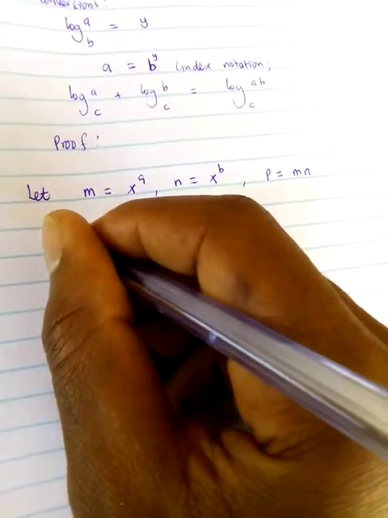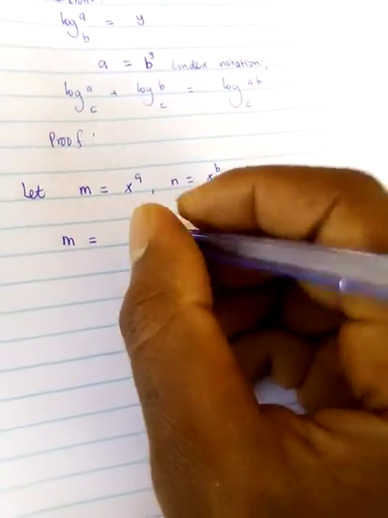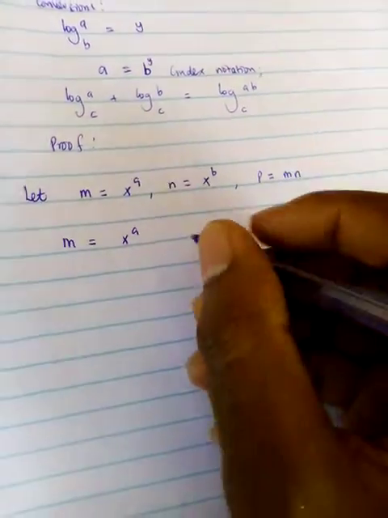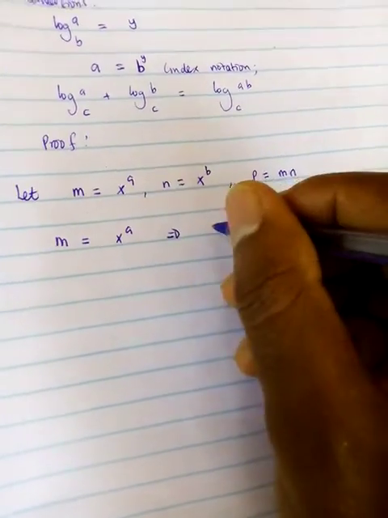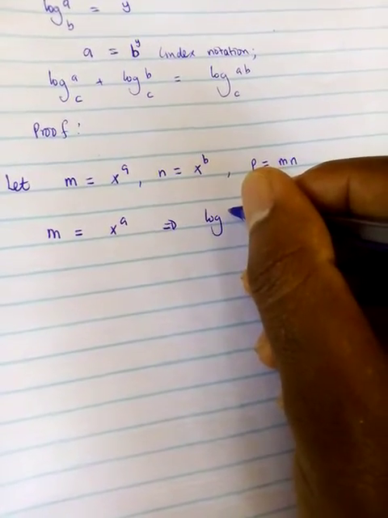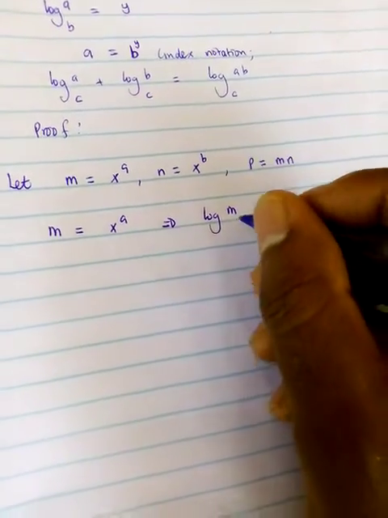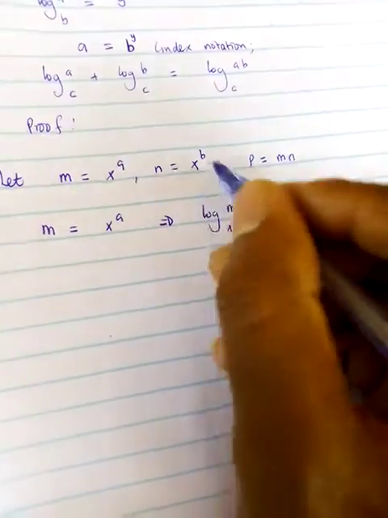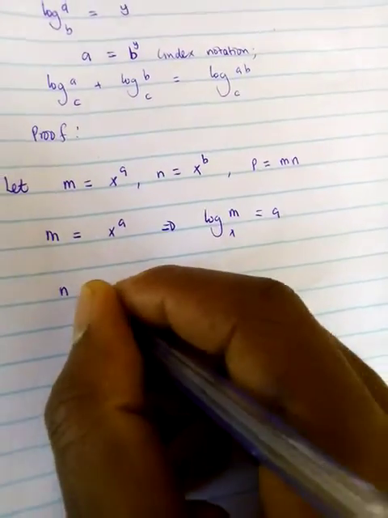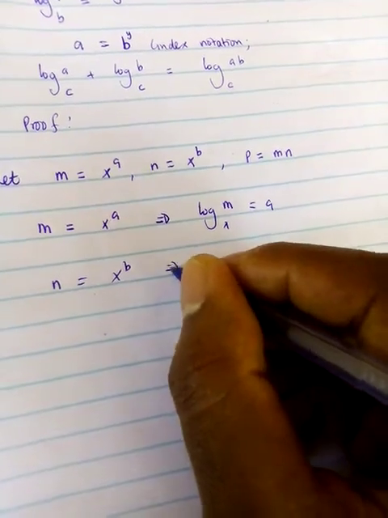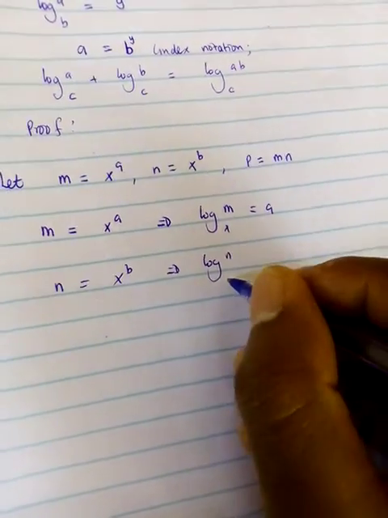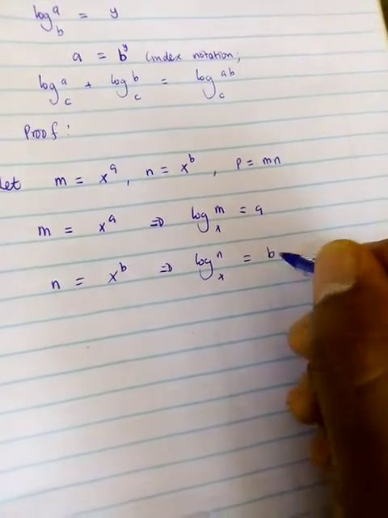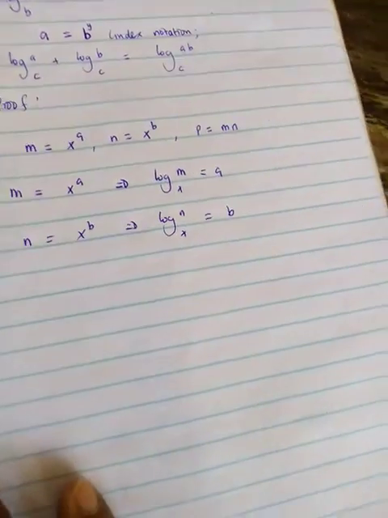Conversion to log notation: m is equal to x power a, which in log notation implies that the log of m to base x is equal to a. Still, n is equal to x power b, which implies the log of n to base x is equal to b. Hope you are there and we are together.